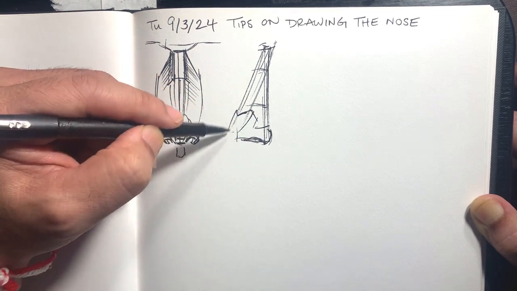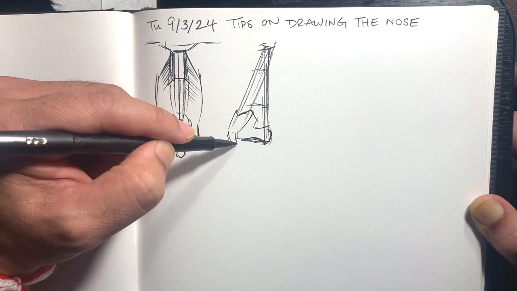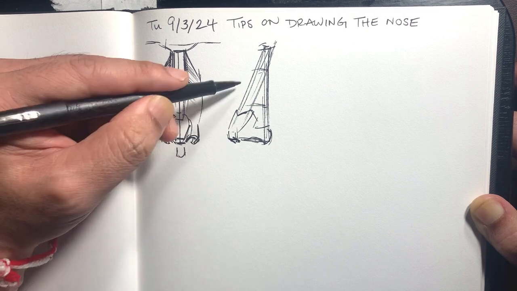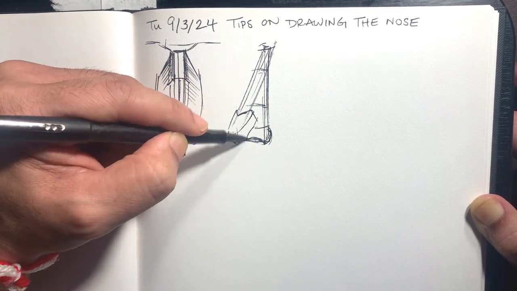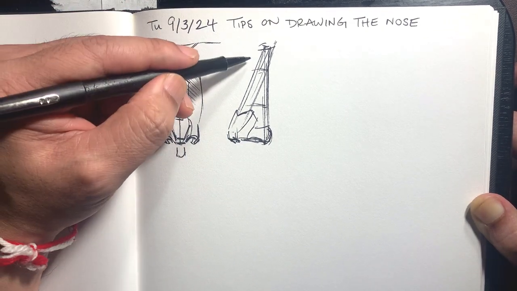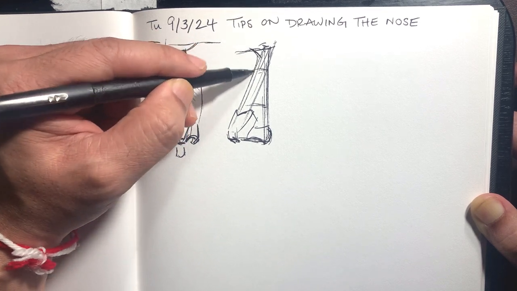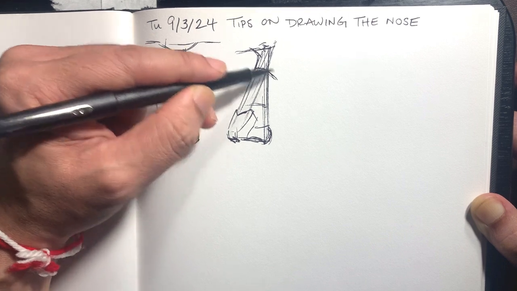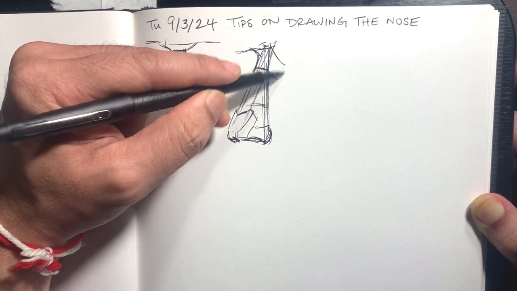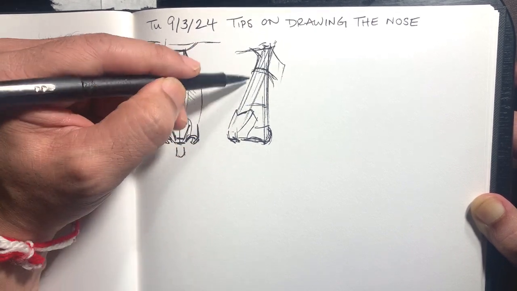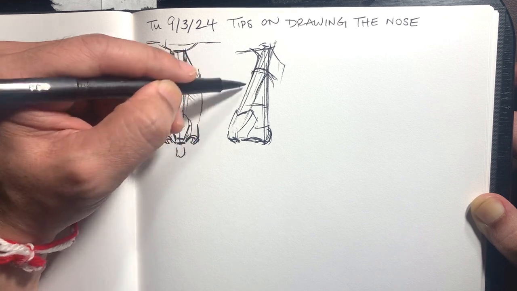So this is the form of it underneath. And then this part is bone. And then this has variations.